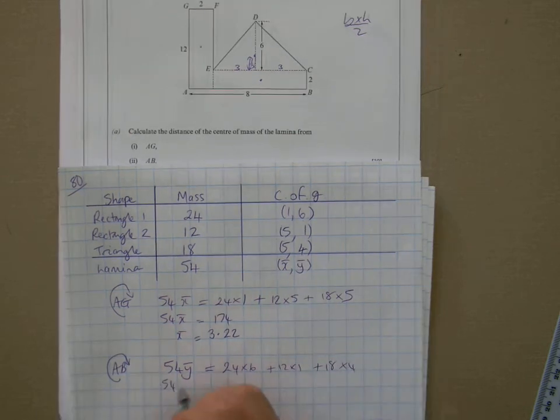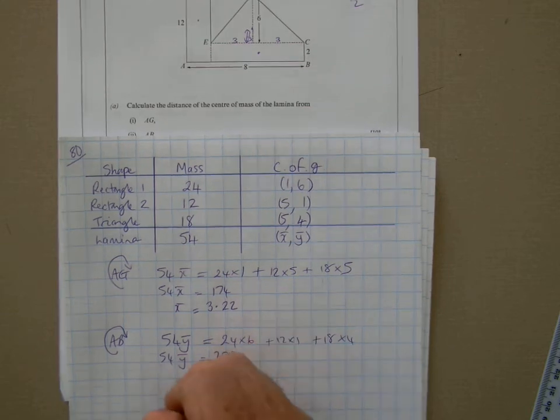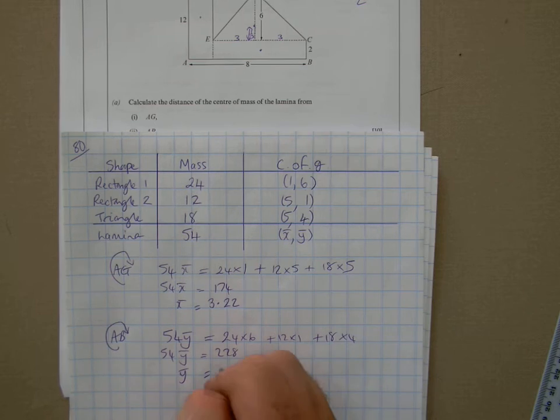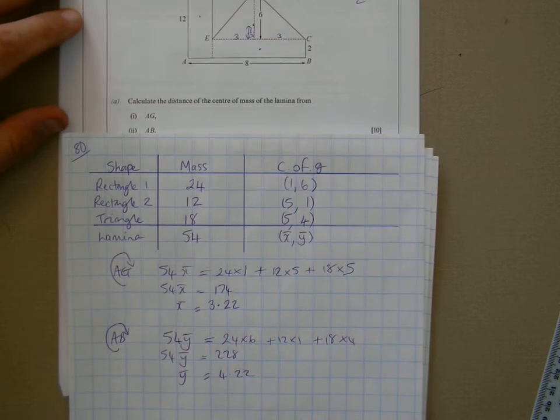So 54 y bar will equal all of them, which comes to 228. So y bar then will be 228 divided by 54, which comes out to be 4.22. So that's part A answered.